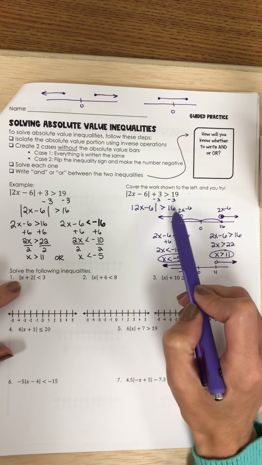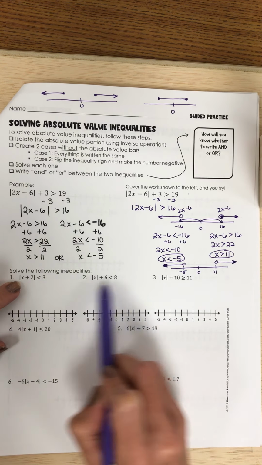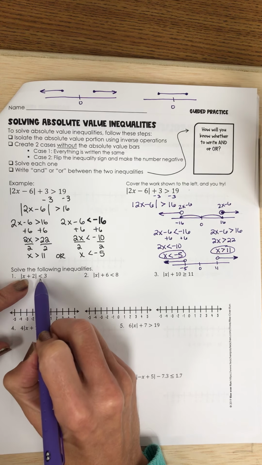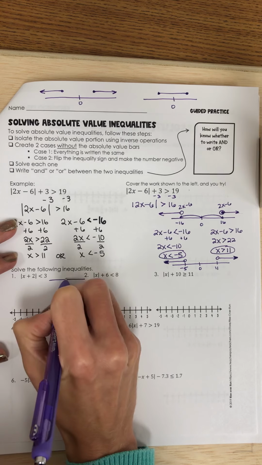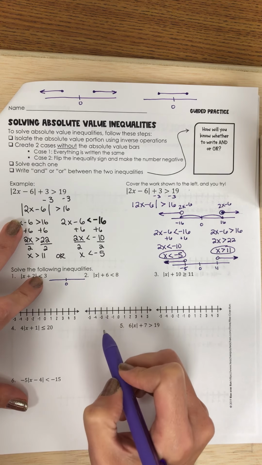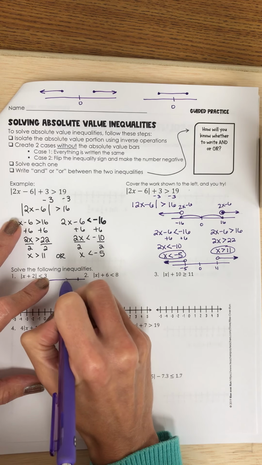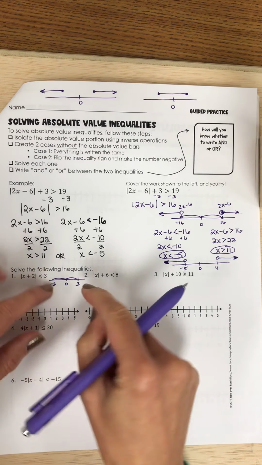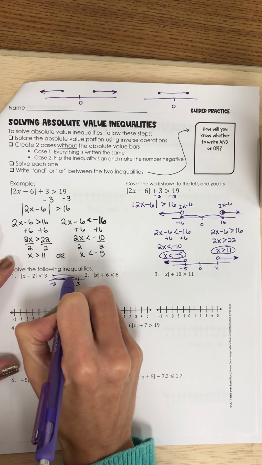Now that one was a little more complicated because we had to isolate our absolute value. We had to do some stuff. Let's go ahead and try some easier ones. Okay, solve this one. The absolute value of x plus 2 is less than 3. So I'm going to use my number line over here. I know that this value has to be fewer than 3 steps away from 0. So here's 3 steps in this direction. Here's 3 steps in this direction. Now, if I'm taking fewer than 3 steps, that means I'm in this area right here.